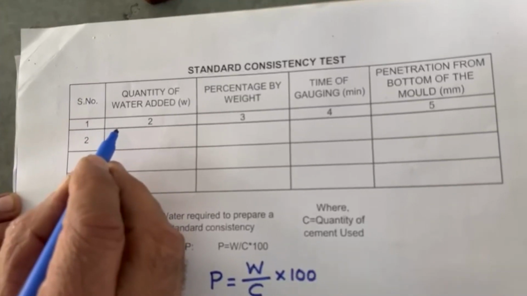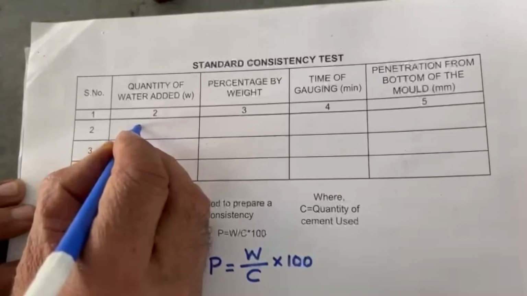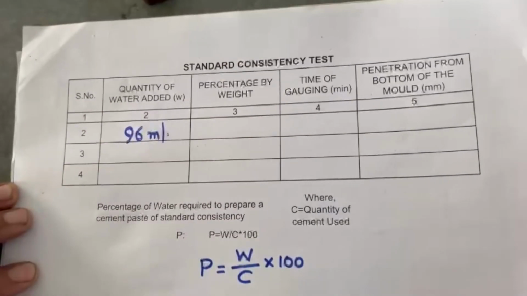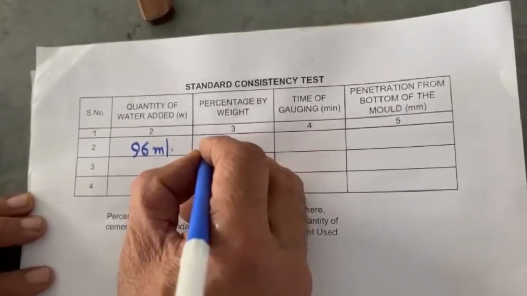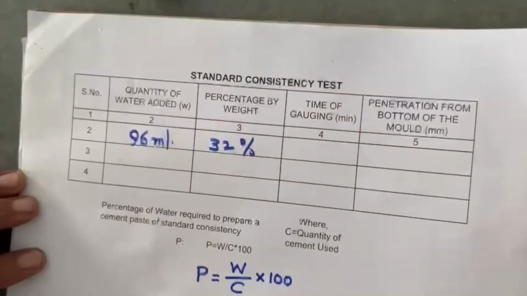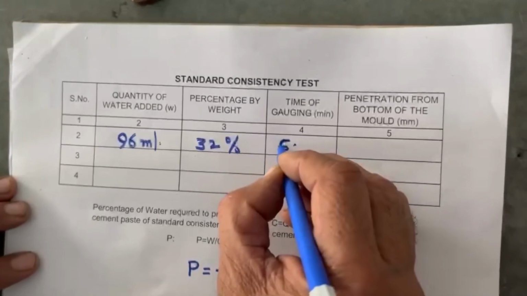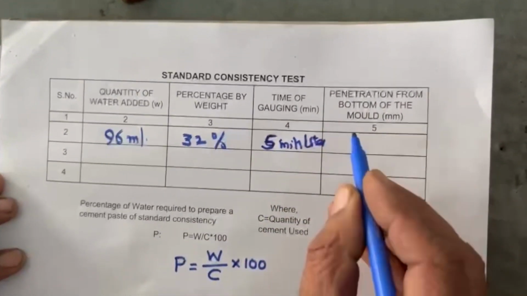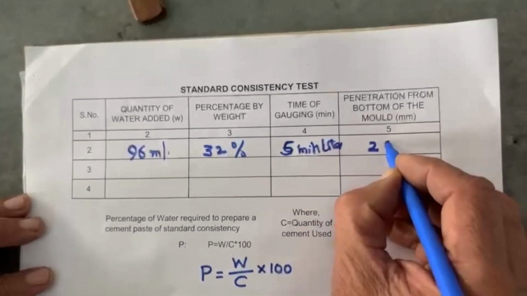See the serial number, quantity of water added. The first time we added 96 ml of water, which was 32% by weight of cement. Time of gauging was 5 minutes. Penetration from the bottom was 26 mm.